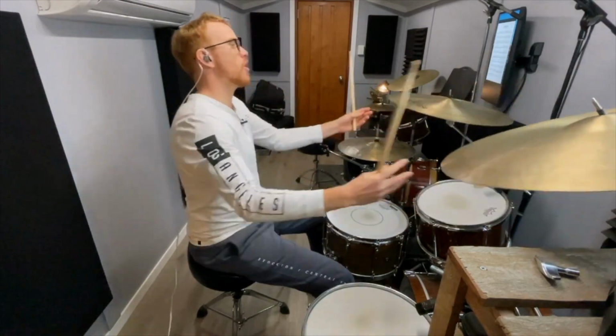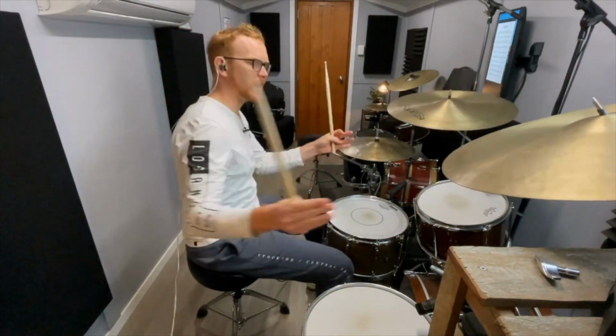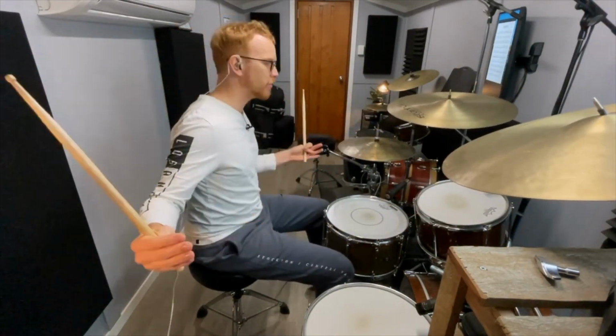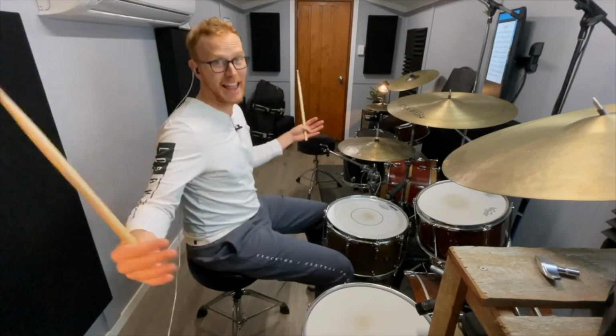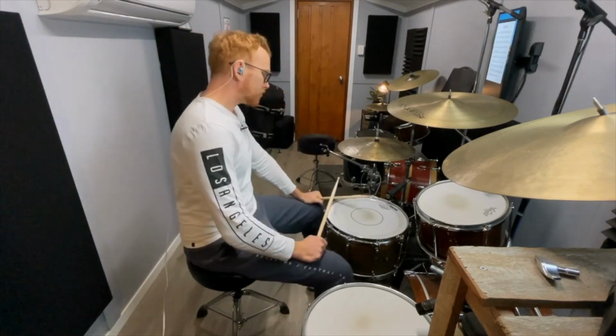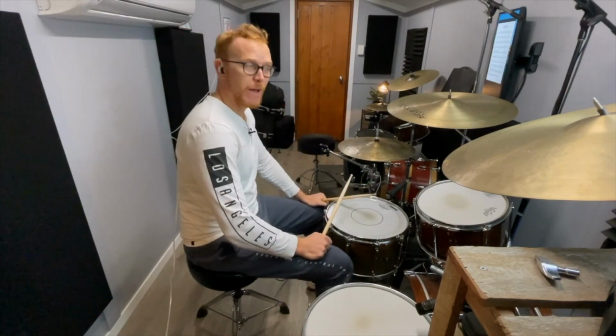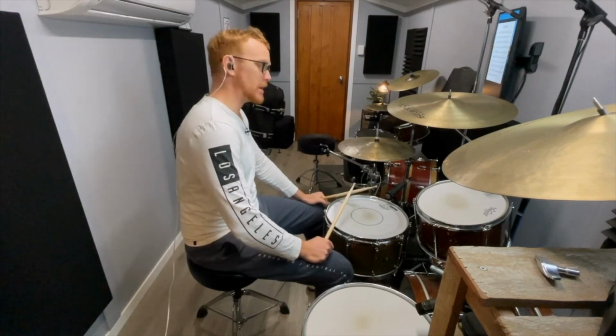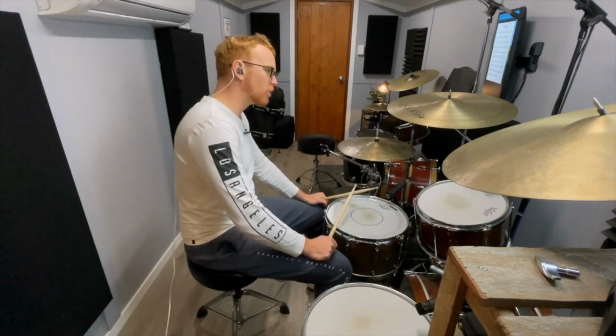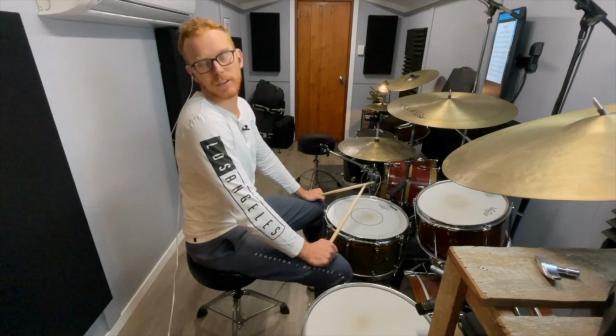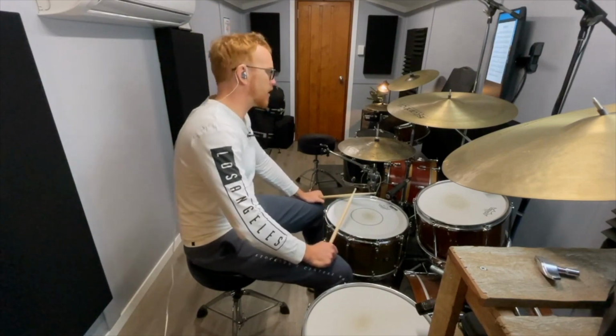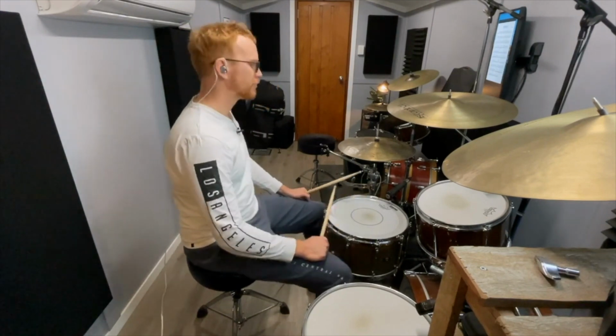And a lot of times a build could be ages long, 3 or 4 bars, or 8 bars. But sometimes a build could just be 1 bar long or even half a bar long, and that's a fill, right? So let me just play a build in the 4th bar.